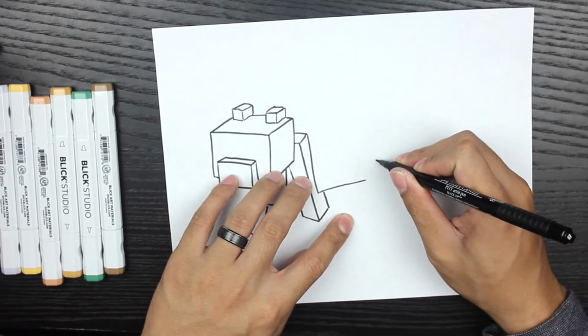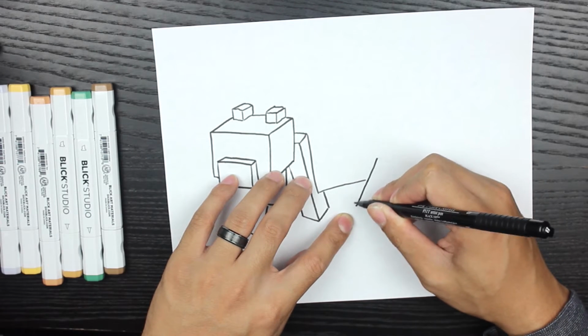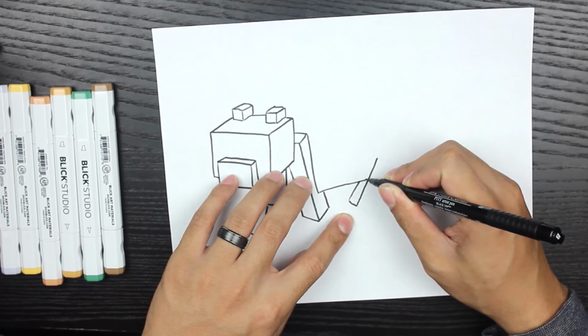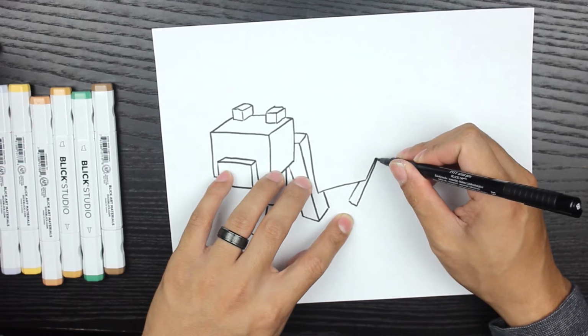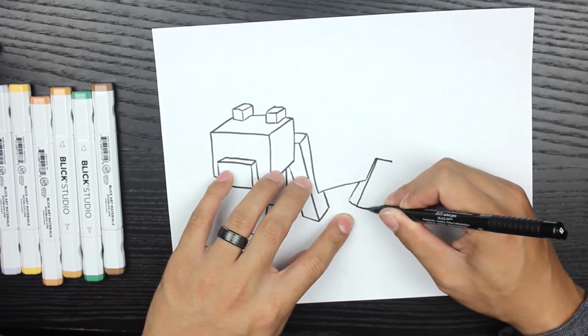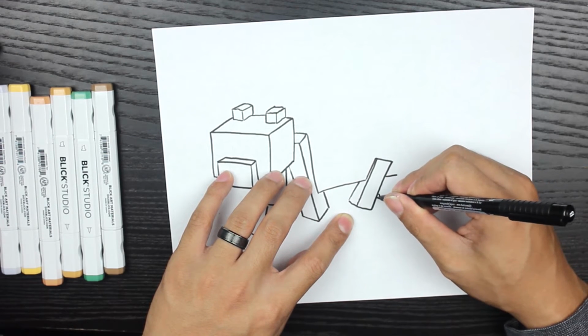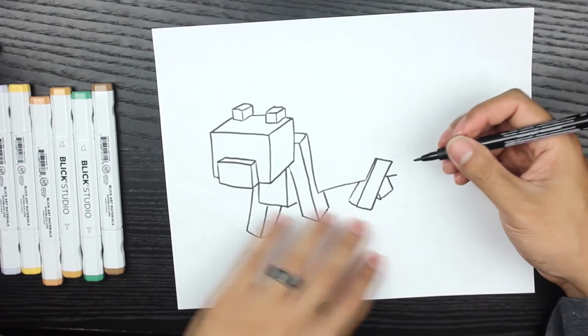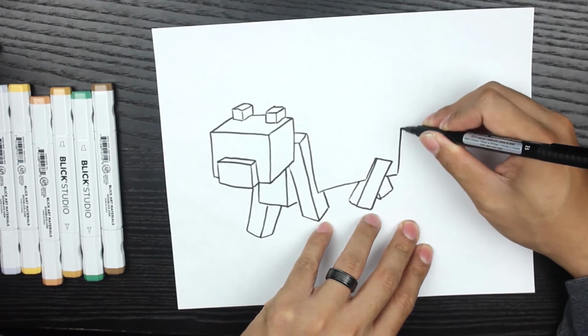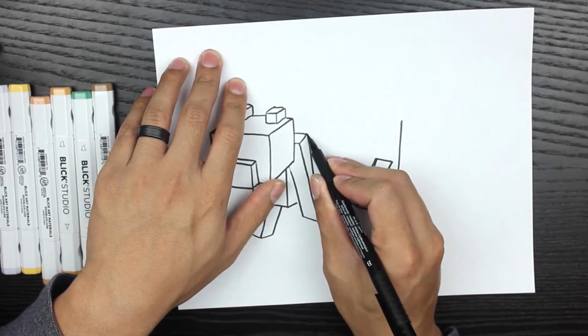There we go. Here's the back part of the leg, and it's going to be going forward and into the body as well. The cubes in the actual video game happen like this too, so I'm fine with this. Alright, here's the other leg, which you guys can't see. I'm going to bring the body back.